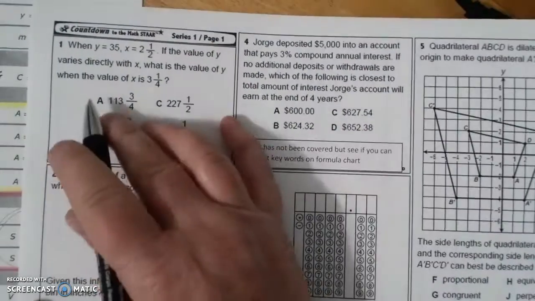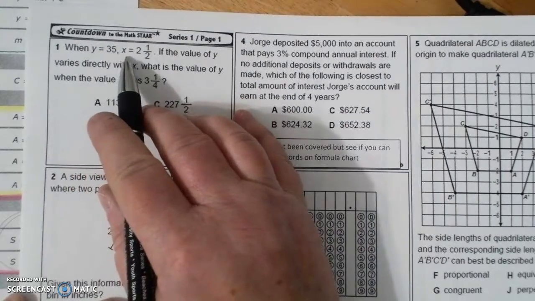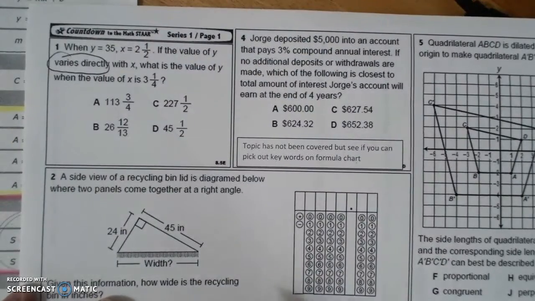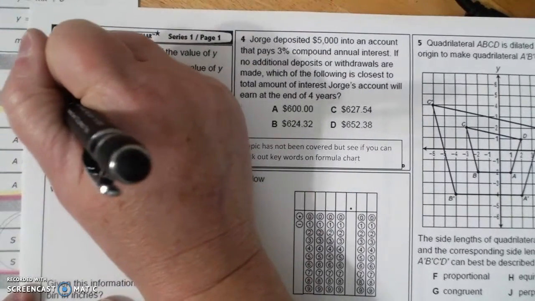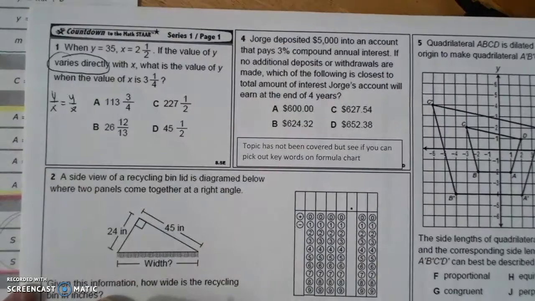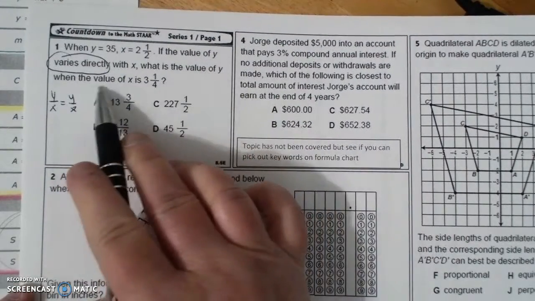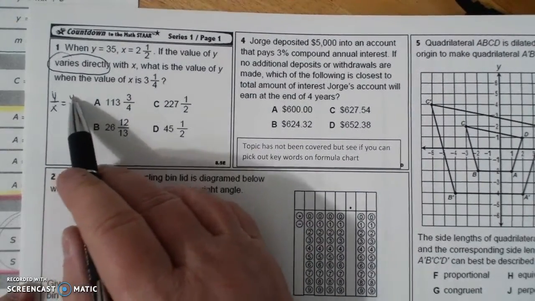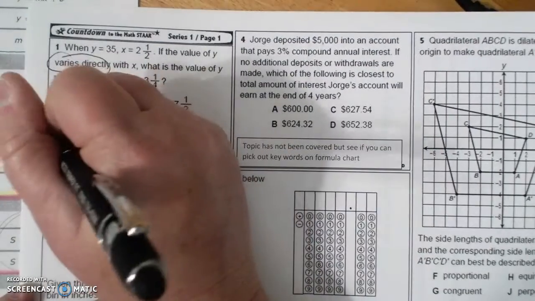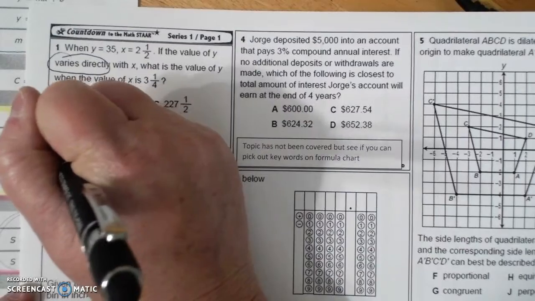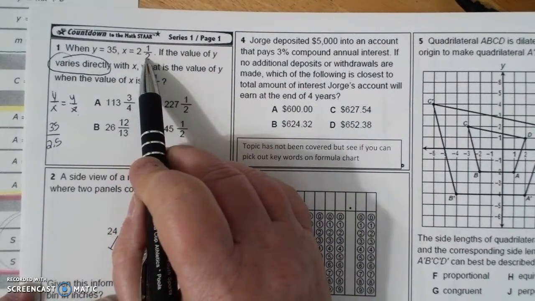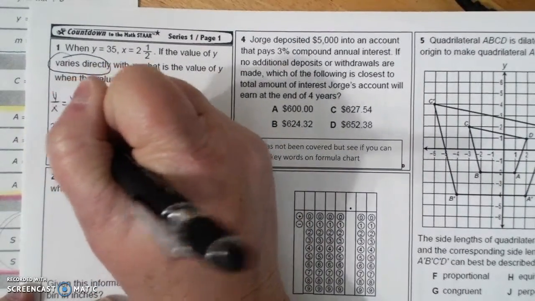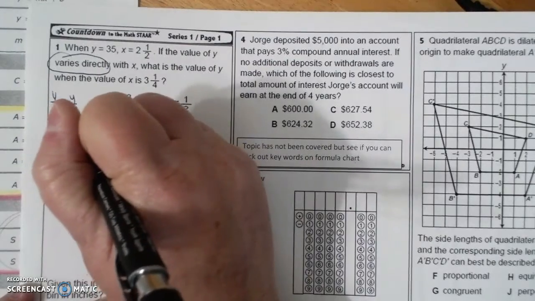So when y equals 35 and x equals 2.5, if the value of y varies directly, anytime I see varies directly, I'm going to go y over x equals y over x. What is the likely value of y when the value of x is 3.25? So I put 35 over 2.5, and I changed this to a decimal automatically. It says, what is the value of y? So I need y over 3.25.